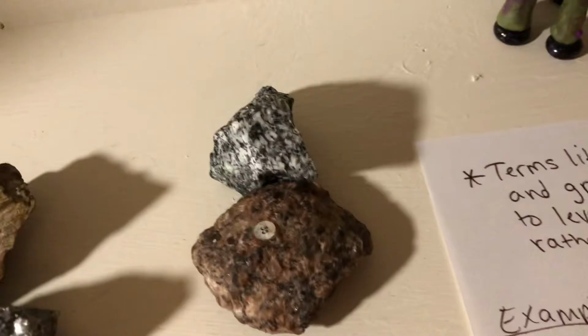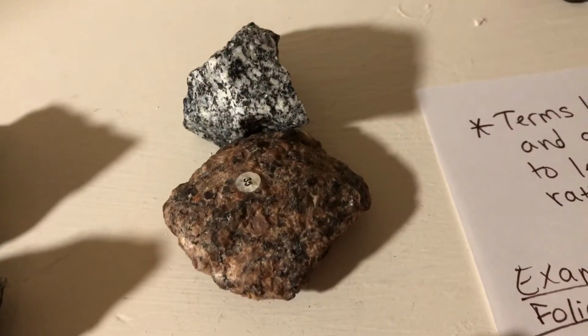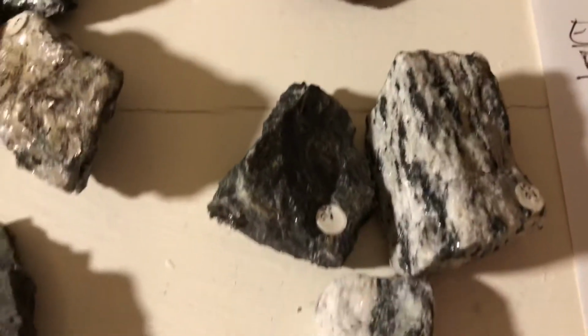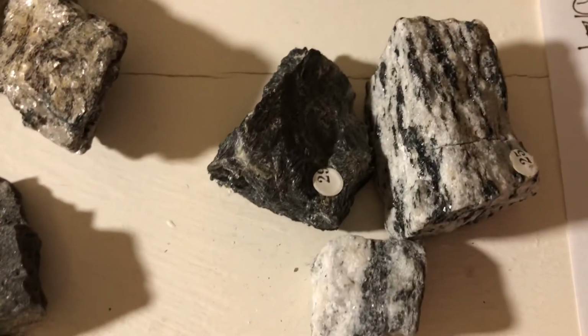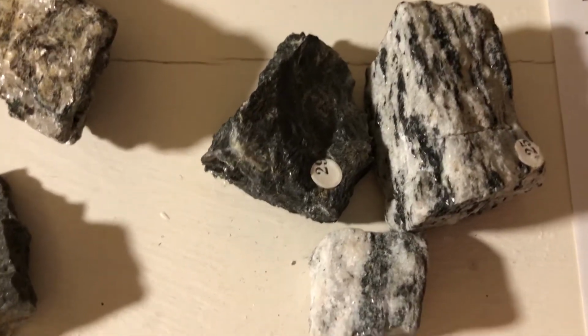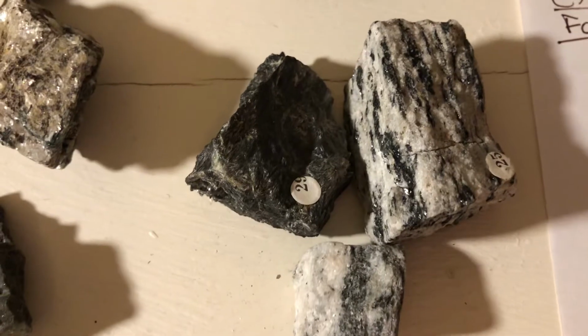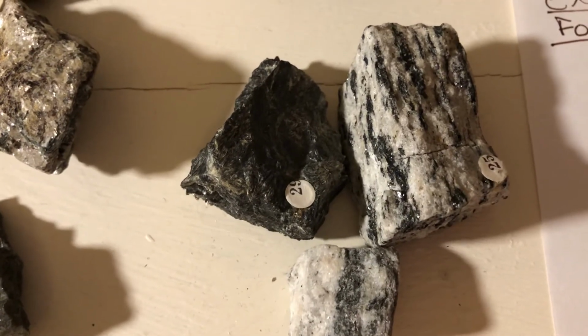They can also originate from granite. So this is granite, which is an igneous rock, and this is gneiss, which is a metamorphic rock. You see how they look sort of similar, but not quite the same? Well, this rock has undergone extreme heat and pressure, and the minerals have melted and rearranged into layers.